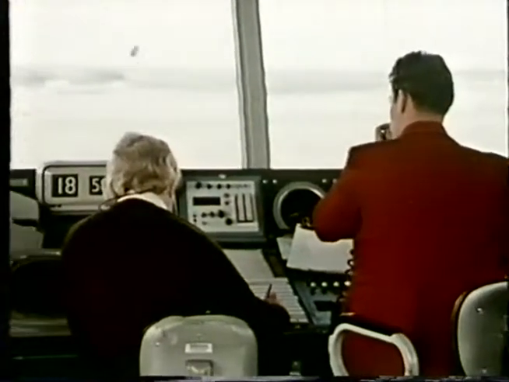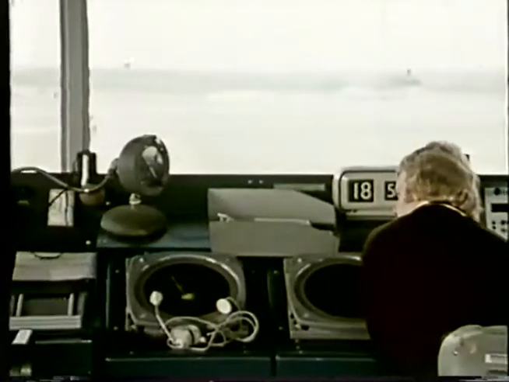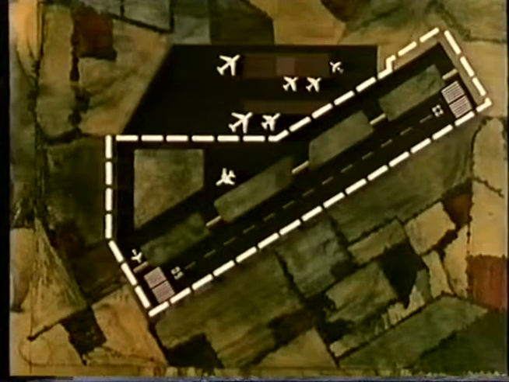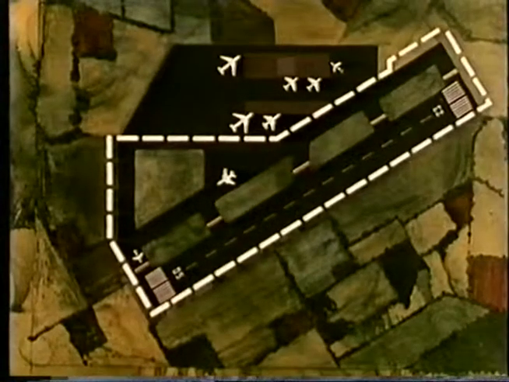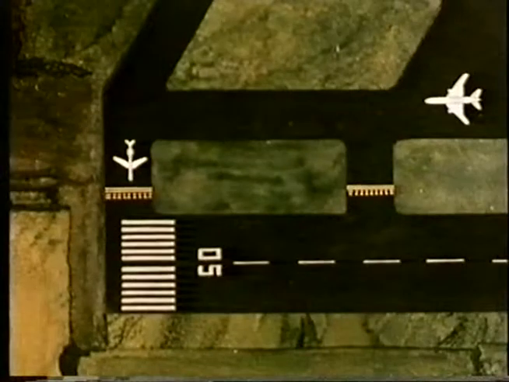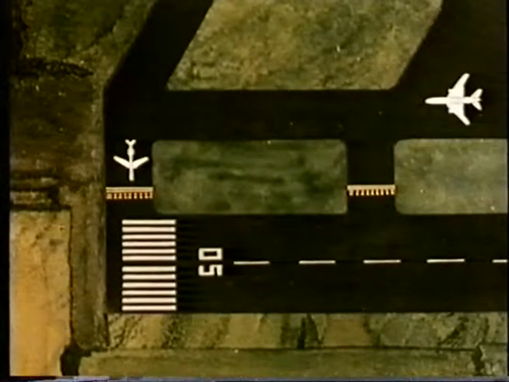Let us again briefly examine separation of aircraft forming aerodrome traffic. Firstly, on the maneuvering area. On taxiways, aircraft may be kept at holding positions or in holding bays.